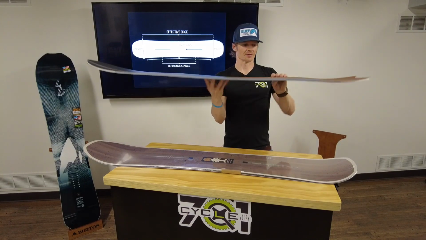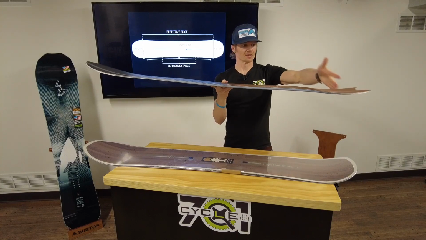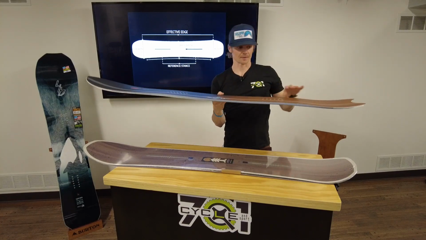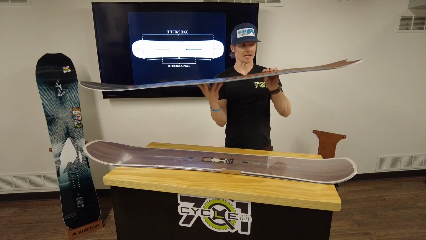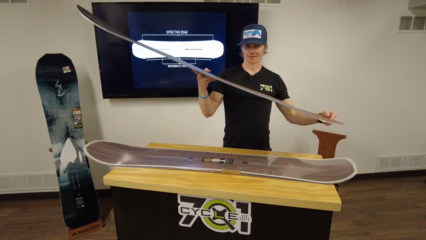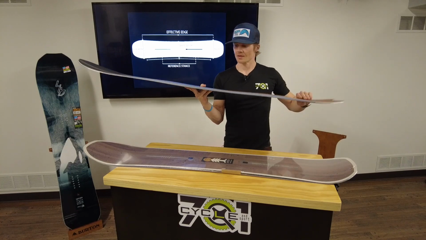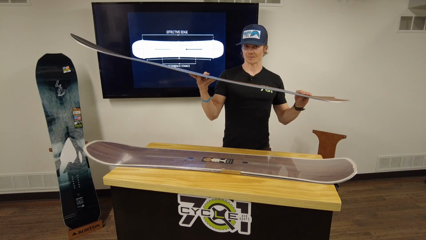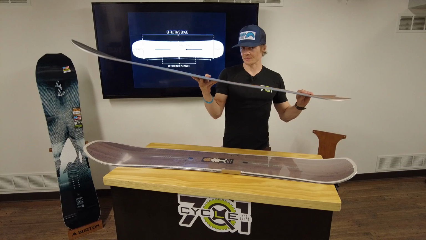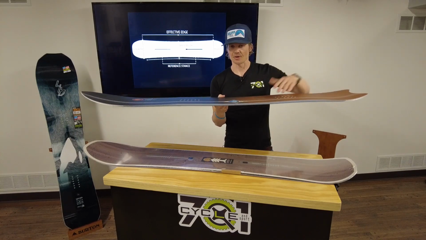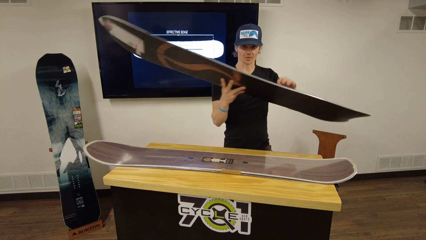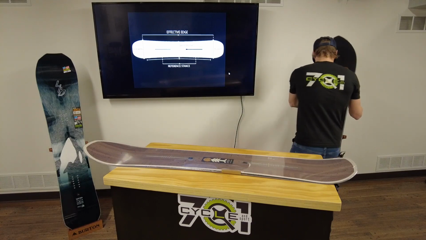If you have 0 taper, there's no difference between the nose and tail. If you have a large taper, that's to get the tail down and the nose up. It doesn't have to have a swallowtail to have taper. The idea with taper is to keep the nose up a little bit to give you more float. If you see a large taper number, it's going to have a little bit more float in the nose.